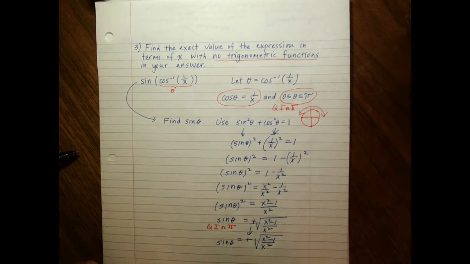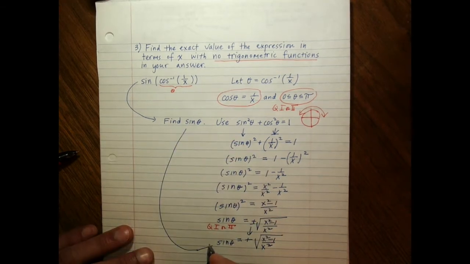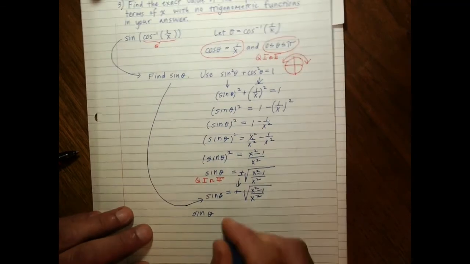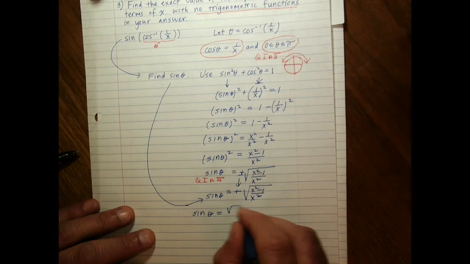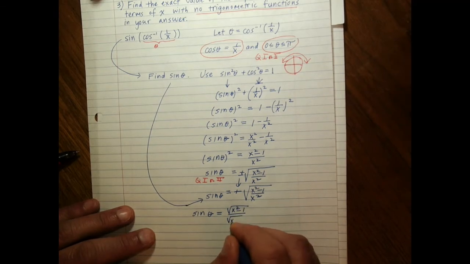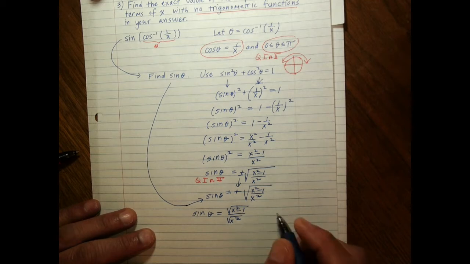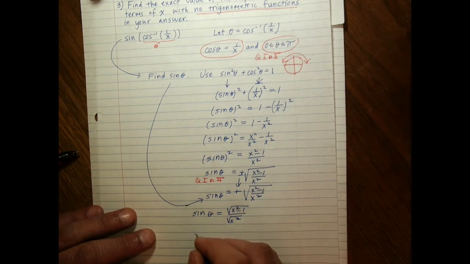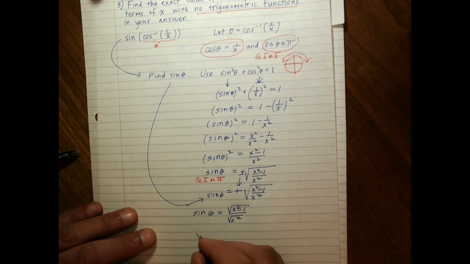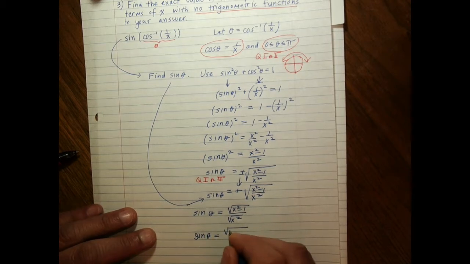Now you can take those square roots separately. Actually, sine of theta is what we're trying to find. So sine of theta, look up a little bit. If I take those square roots separately, I have the square root of x squared minus 1 over the square root of x squared. I think you can simplify that denominator.